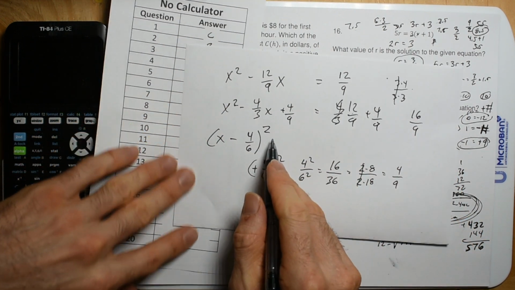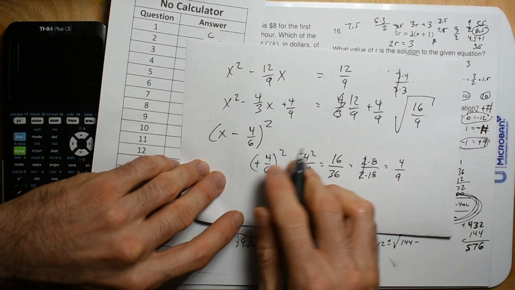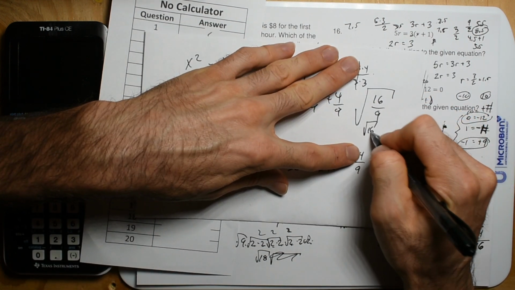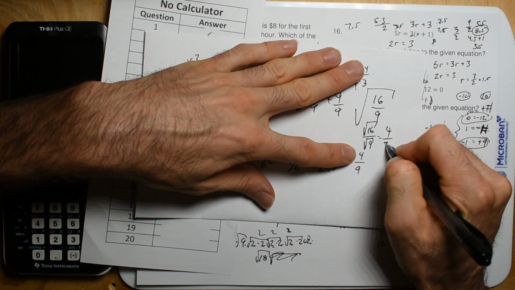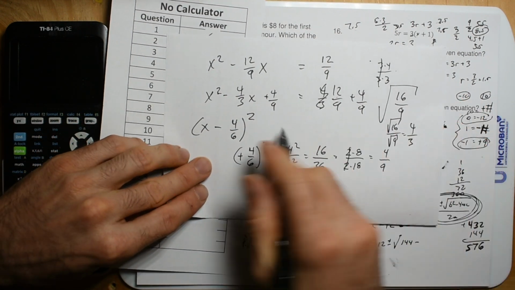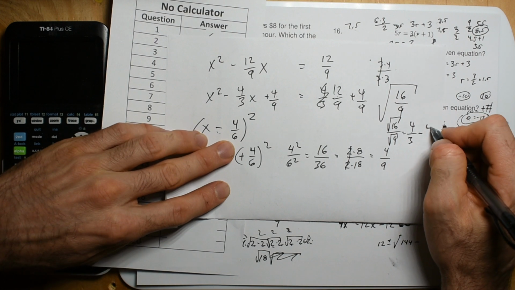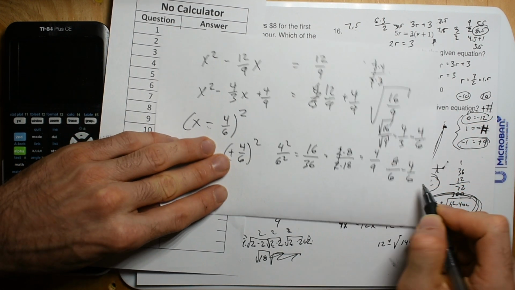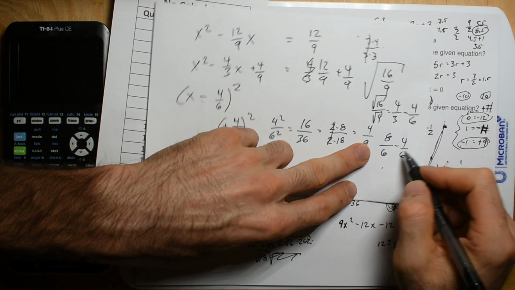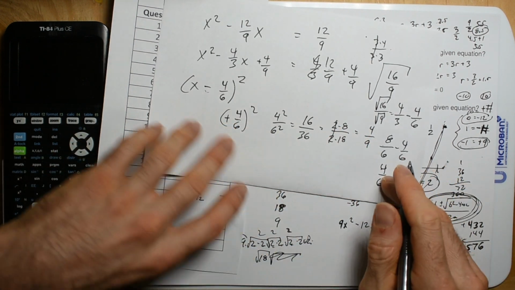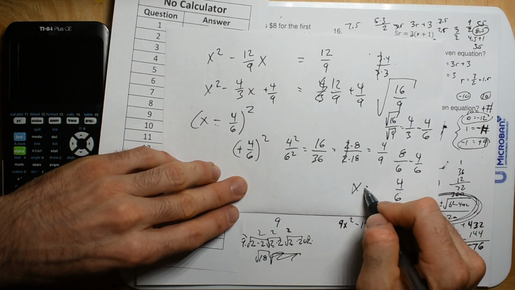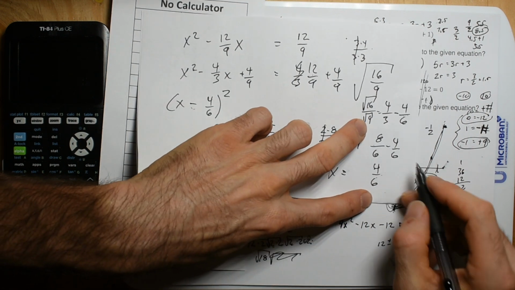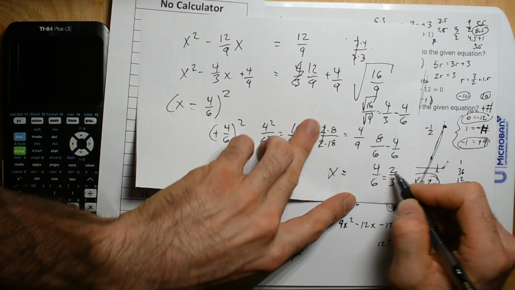So this squares. And then we're going to take the square root of both sides. So we're going to have the square root of 16 over 9, and you can easily see this is the square root of 16 divided by the square root of 9. That's going to be 4/3. And then we're going to add 4/6 to this side. So this is going to be 8/6 minus 4/6, and that's going to be 4/6. Then we have x is equal to 4/6. Is that right? Yeah, 4/6. And that's going to be 2/3.